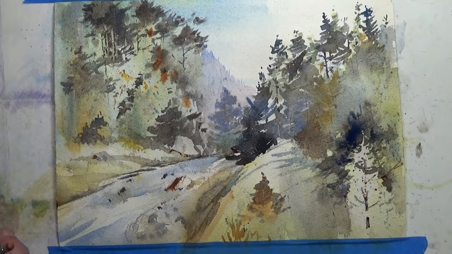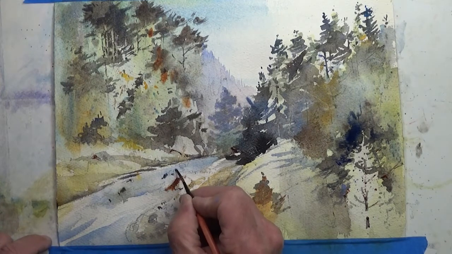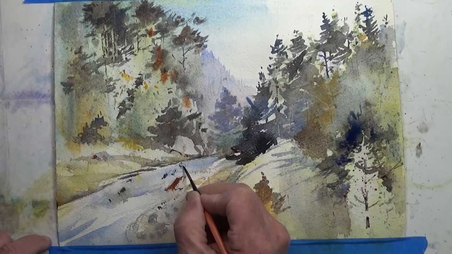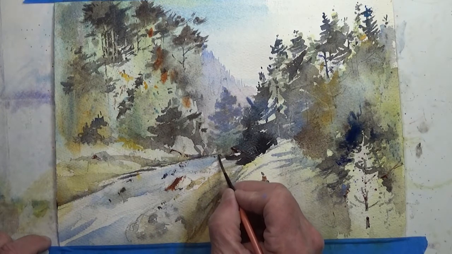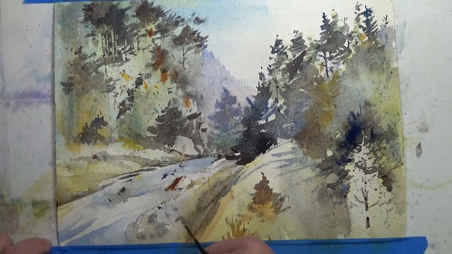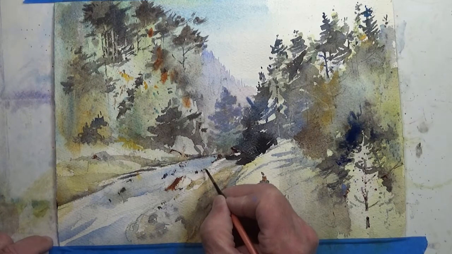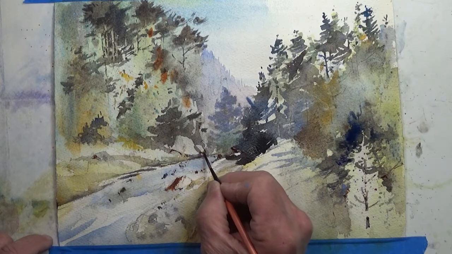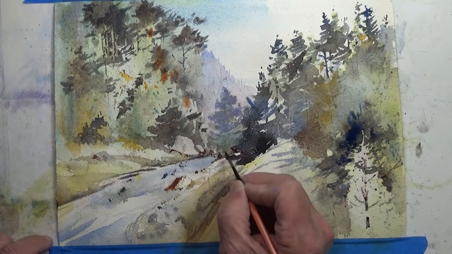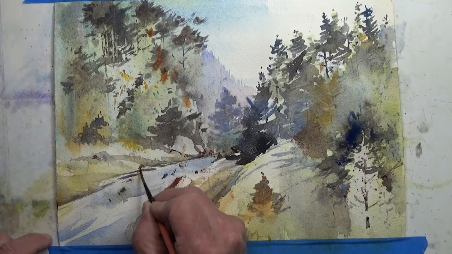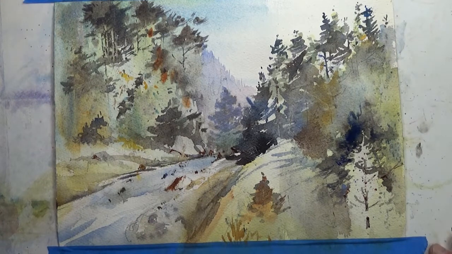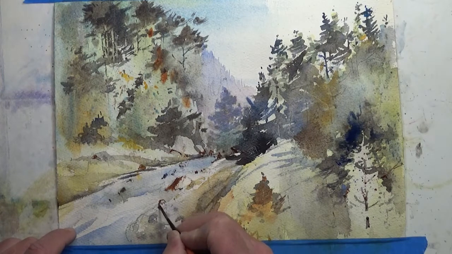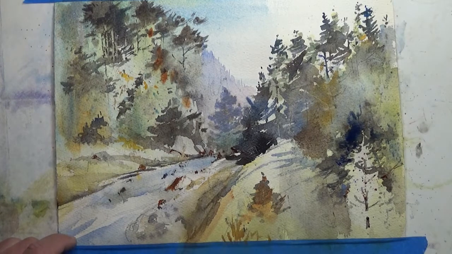Defining some of these a little bit more. Little dark spots. We got one there, we got a couple in here. These are real sort of dark areas. This is just brush. This is a dry brush. Okay, we're just taking some paint and dry brush.